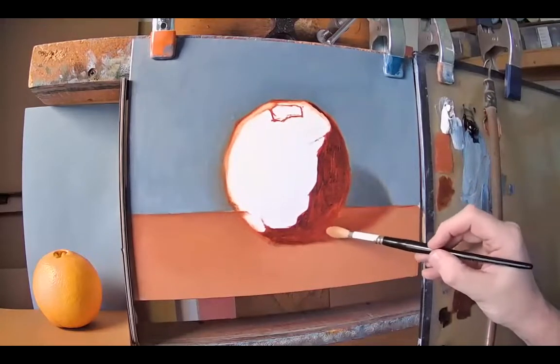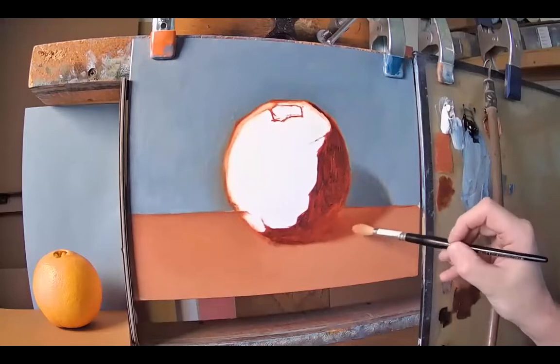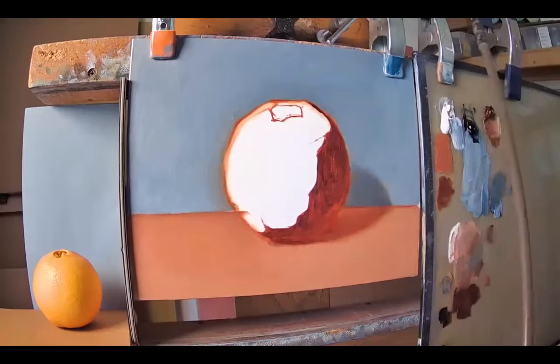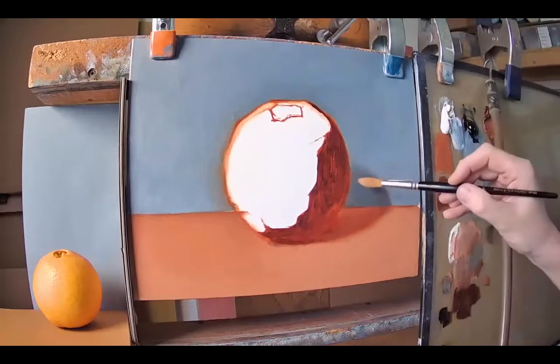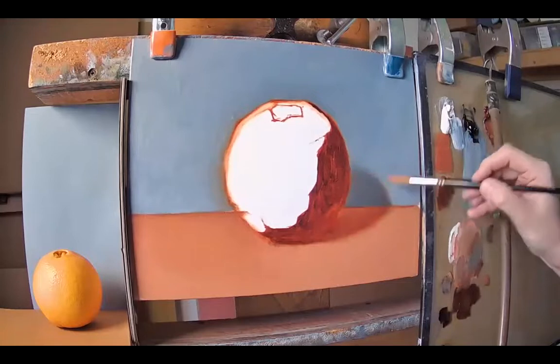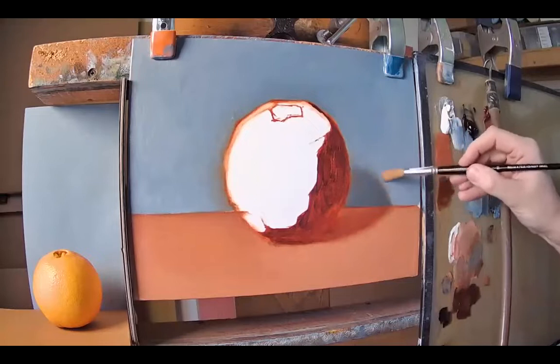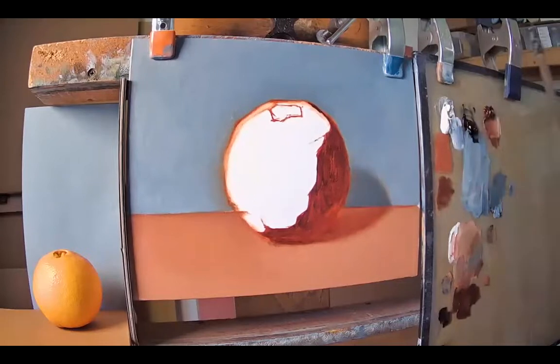So just like we have been all semester, going from large masses to smaller masses. So in this case, the large mass of the big shadow shapes, and then bringing in some of those smaller half tones, start softening edges.